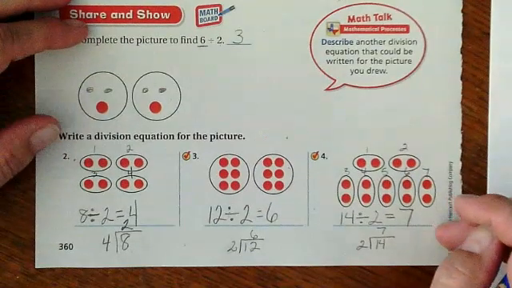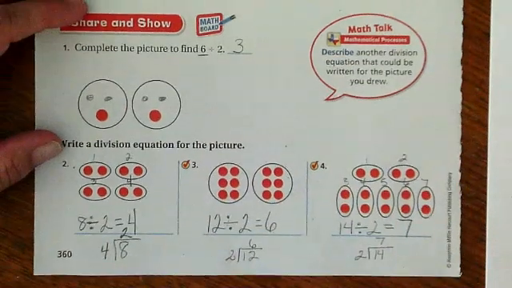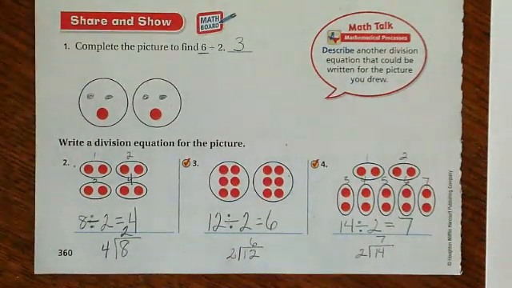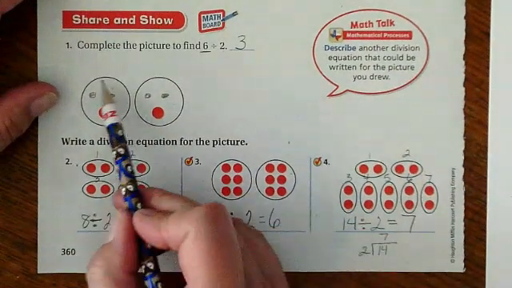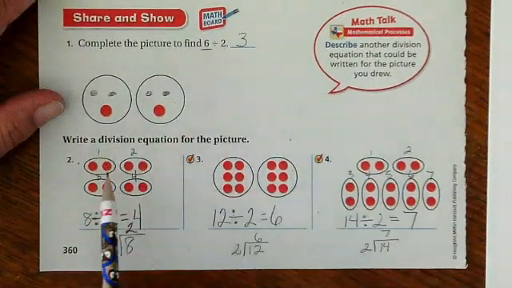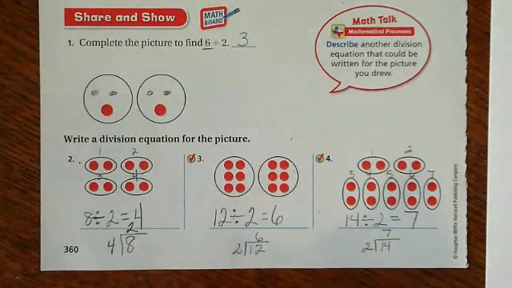So how'd you do? Did we understand this one pretty well? I sure hope so. On the next couple of pages, you're going to be practicing dividing by 2. Remember, there's 2 different ways you can do it. You could have 2 groups, or you could have groups of 2. This is how we divide by 2, and this is how we write it.